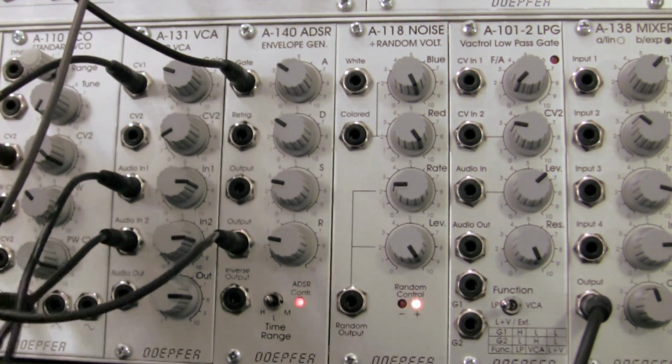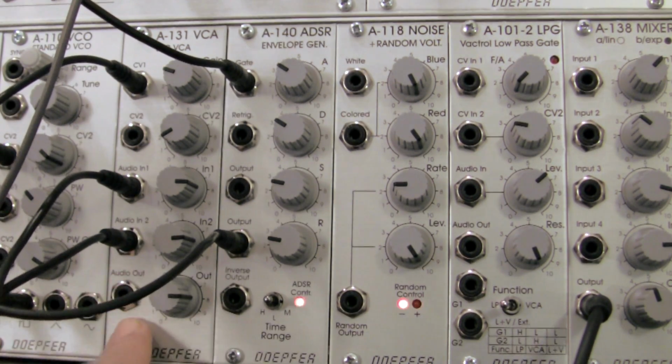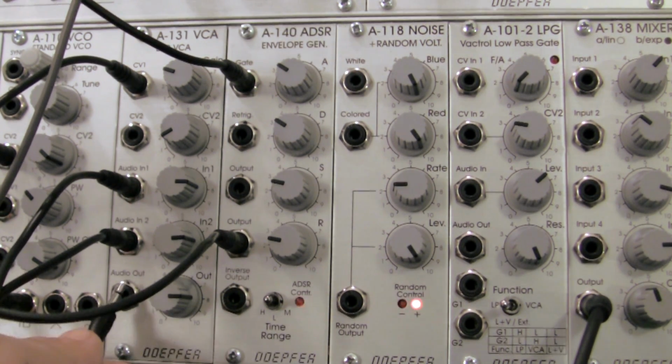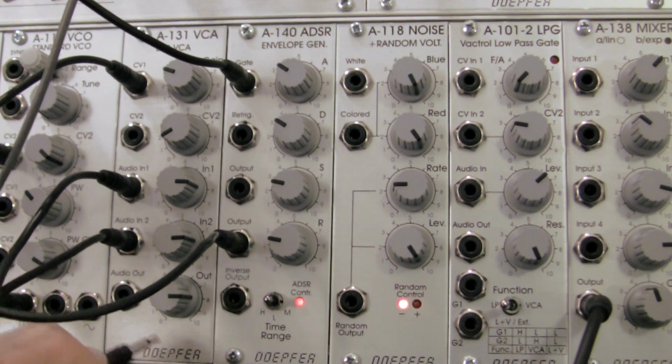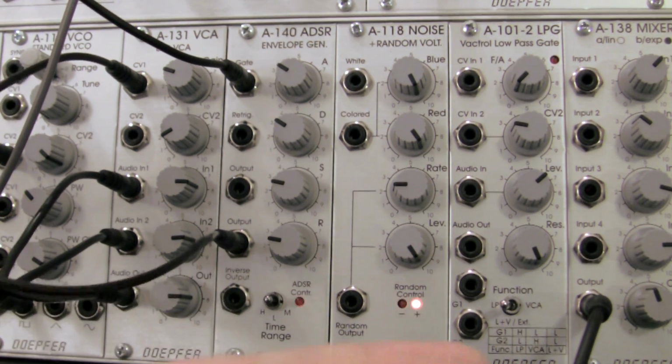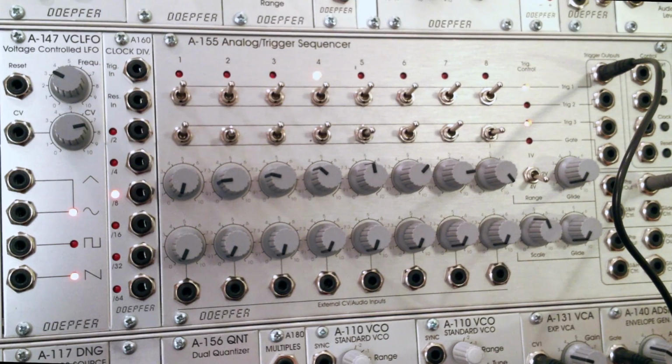But right now, if you look over here, we don't have any audio going out to our mixer. So let's patch that in so we can remember, if we were here last time, what it sounds like. So I'm patching into audio out, and I'm just going to go straight into my mixer. Here we go. Okay, so that's the series of notes that we were working with last time around.